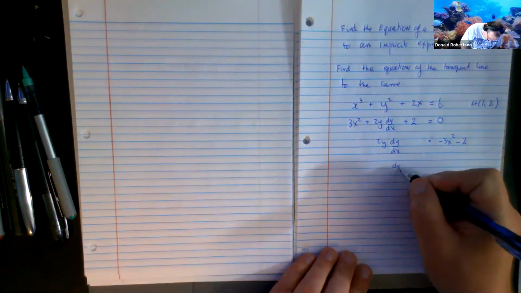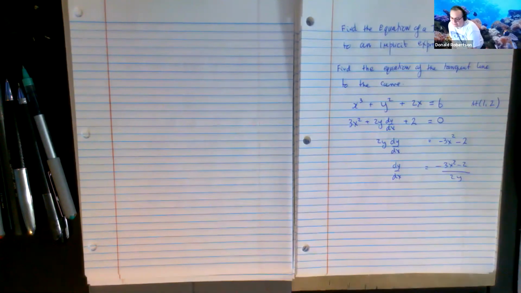Take away 3x squared from both sides, take away 2 from both sides. Divide both sides by 2y. So I found the derivative. Now what do I do?